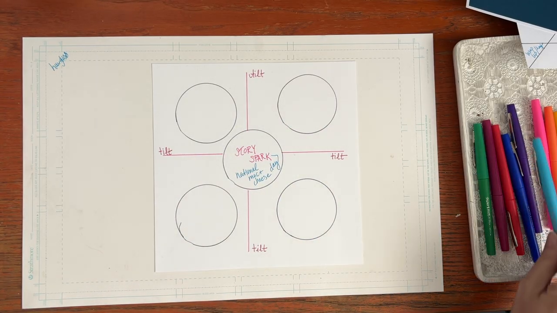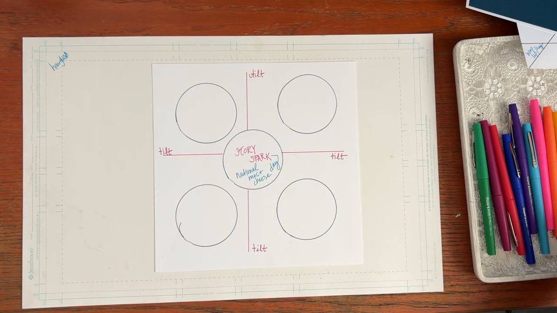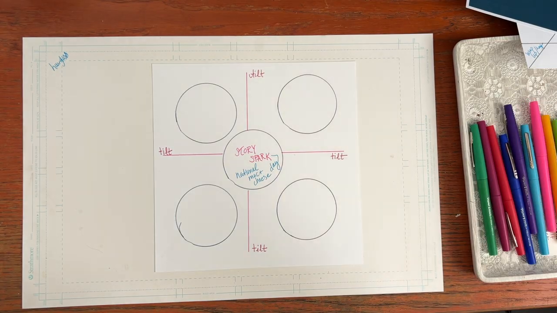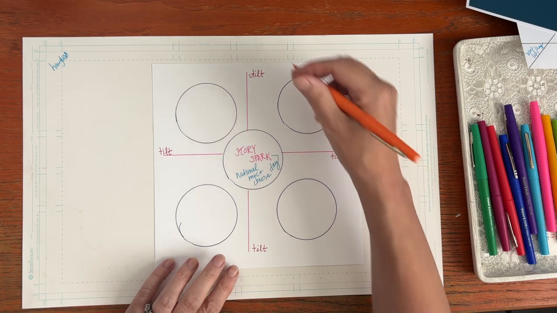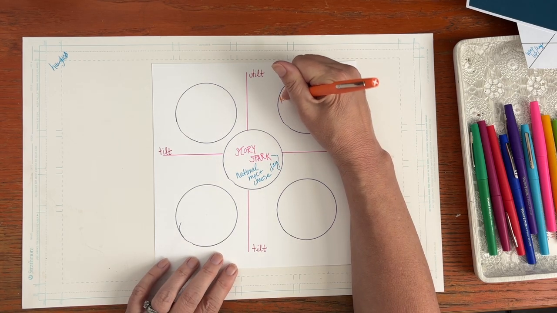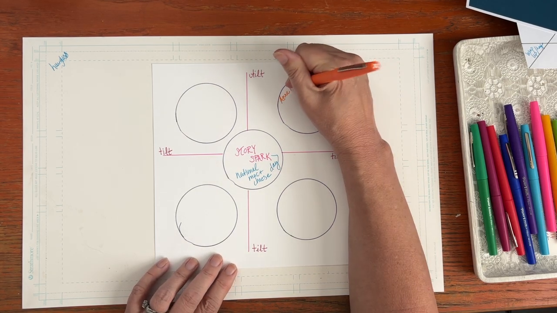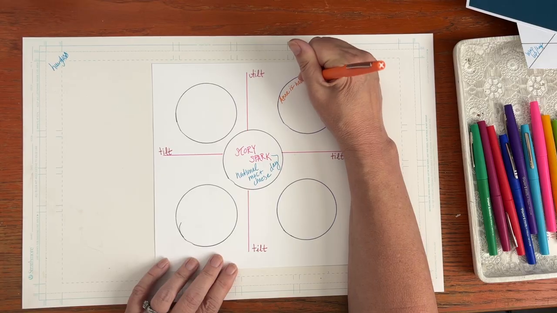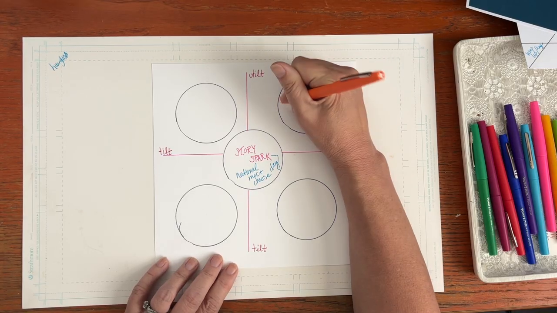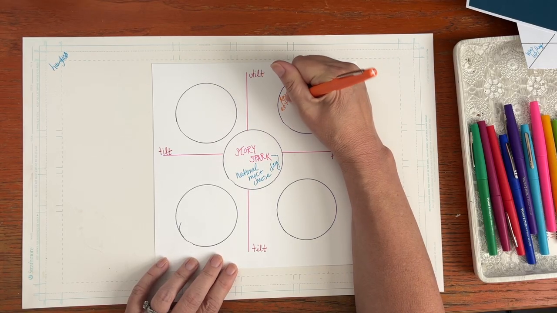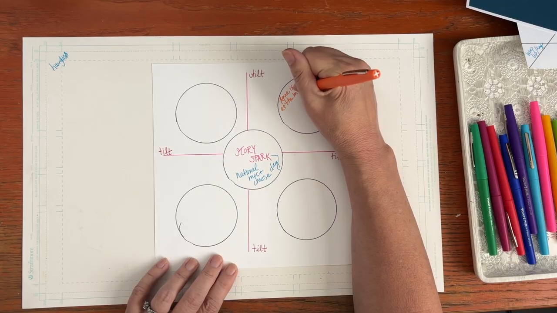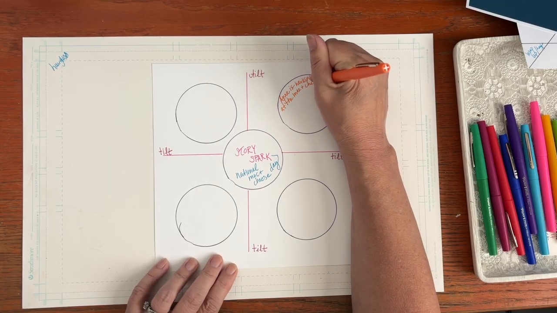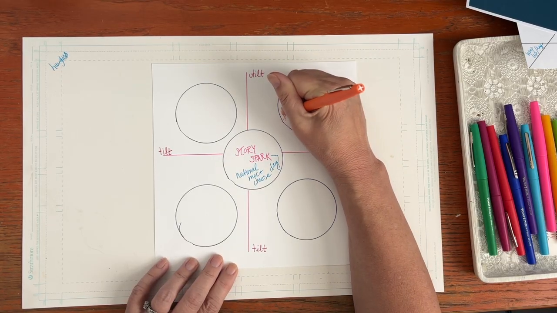Let's start improvising some different story ideas. So let's say we have our first character, and let's say her name is Anna. And Anna is working at the mac and cheese factory.